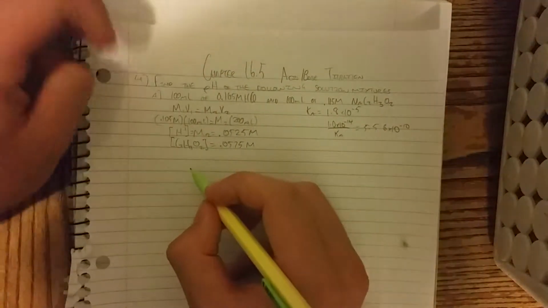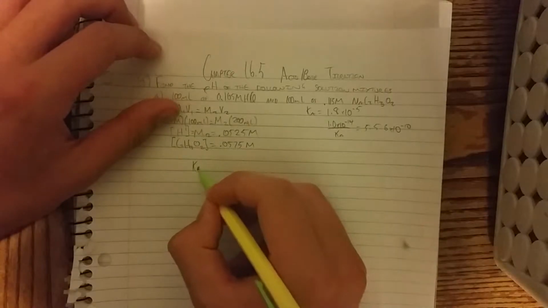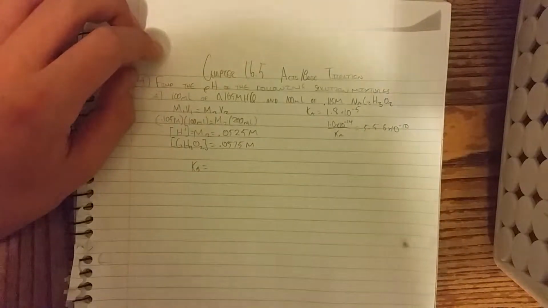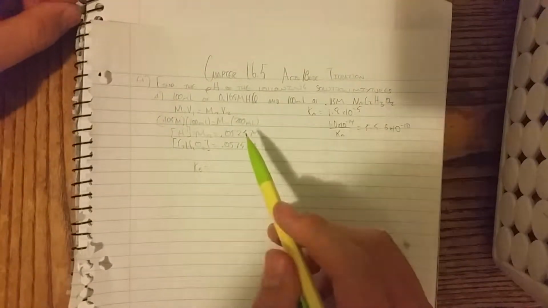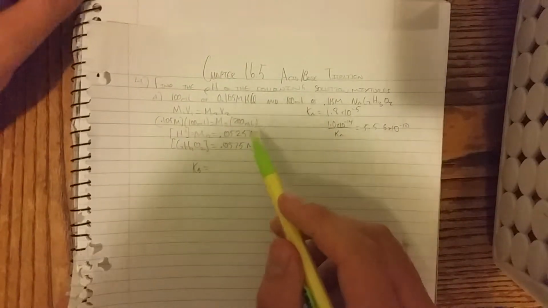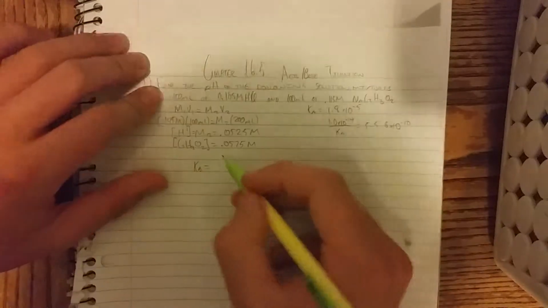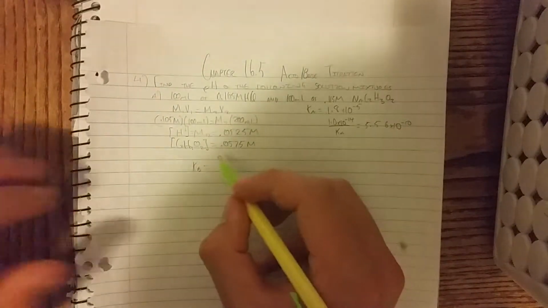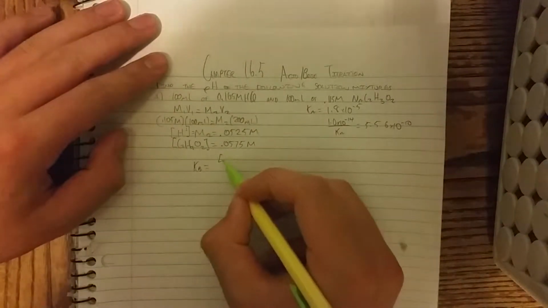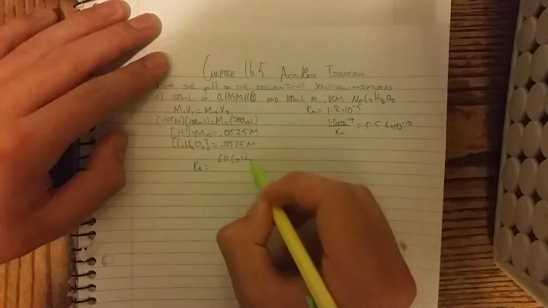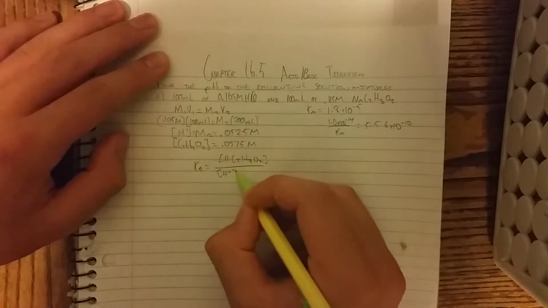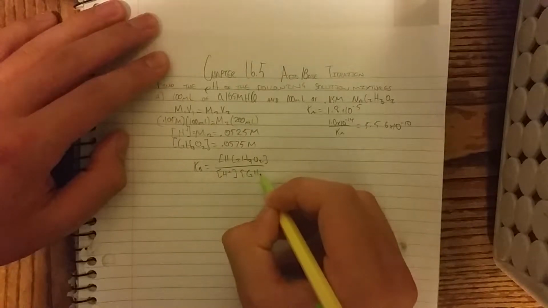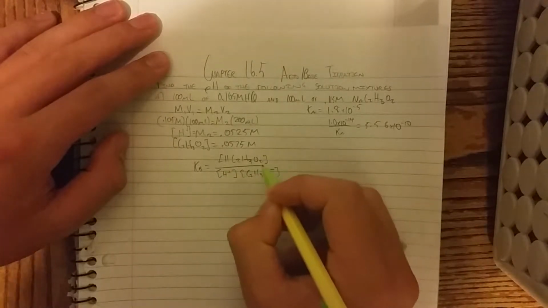You see a lot of people write ICE tables, but in this situation you have a Kb so small that your initial concentrations are not going to be affected. So your actual equation is going to be really simple. That's when you plug it in. But first, the general formula is going to be the HC2H3O2 concentration over the H plus and acetate ion concentrations.